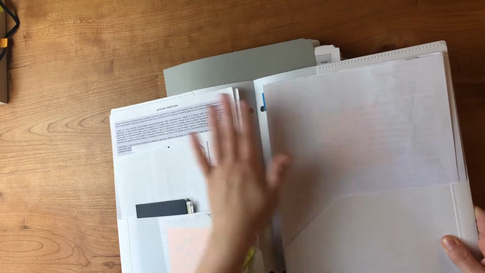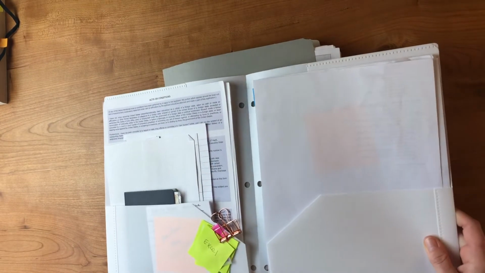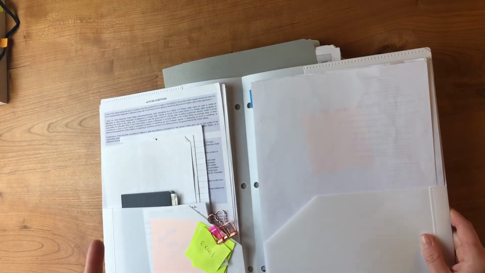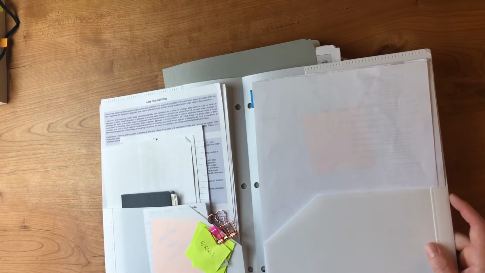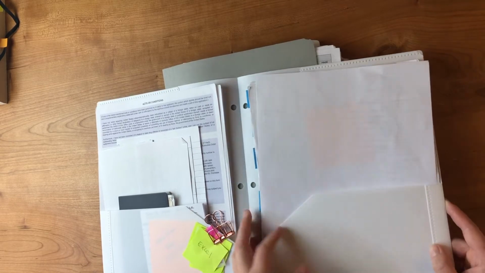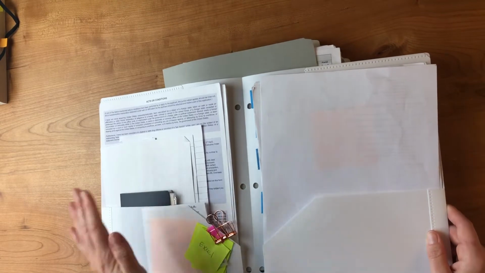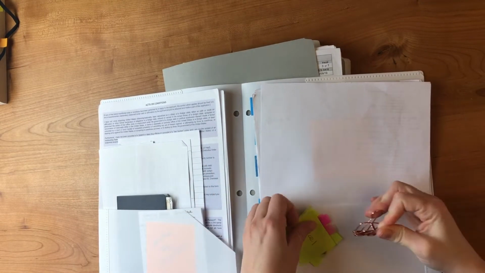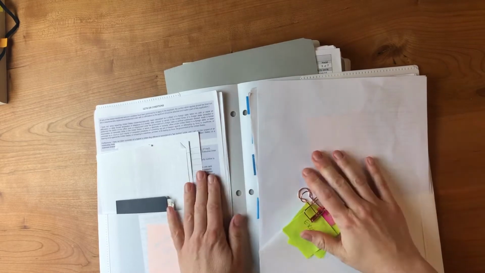So this is my official inbox, and this I keep in my laptop bag. The polka dotted thing you saw before was my inbox, and I just threw everything in that, but I got this plastic one at Staples. I think it was like $2 or something. This is like my personal side, and this is my work side.